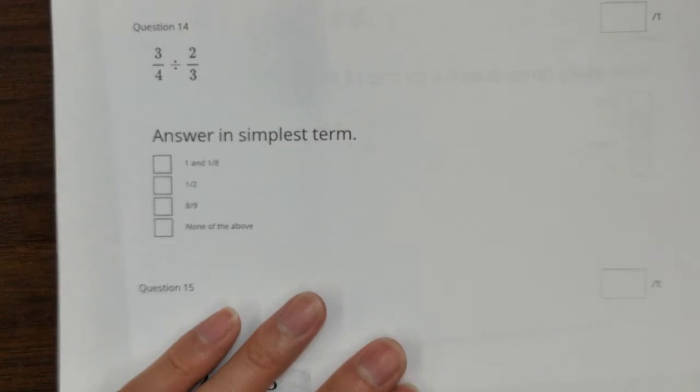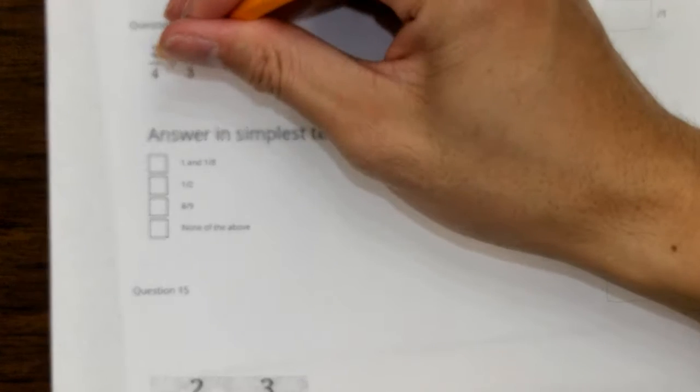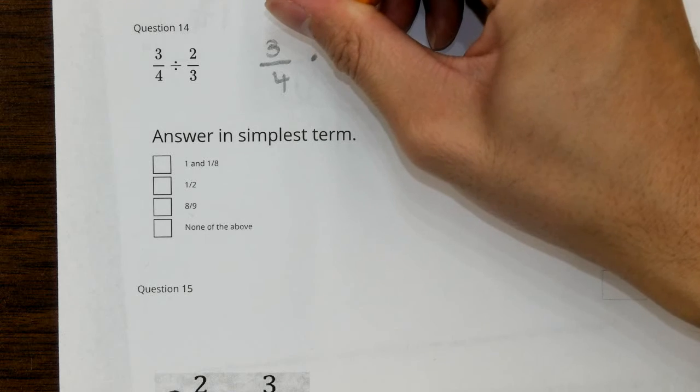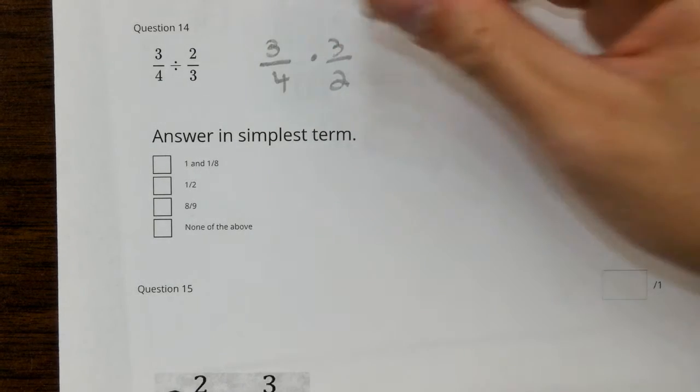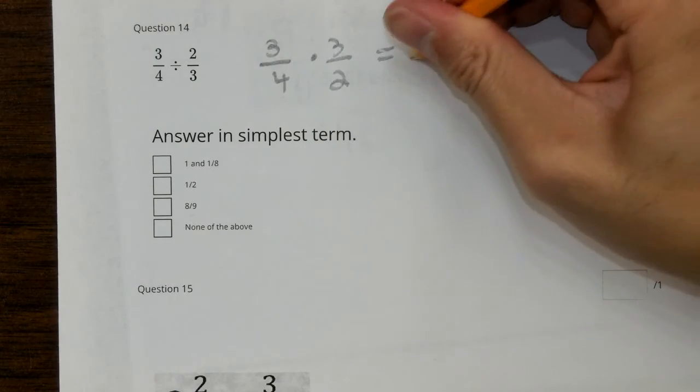Question 14. 3/4 divided by 2/3. Alright, remember, division is the same thing as multiplication, but you gotta flip that second one upside down. So I'm gonna flip the 2/3 upside down to 3/2. 3 times 3 is 9. 4 times 2 is 8.